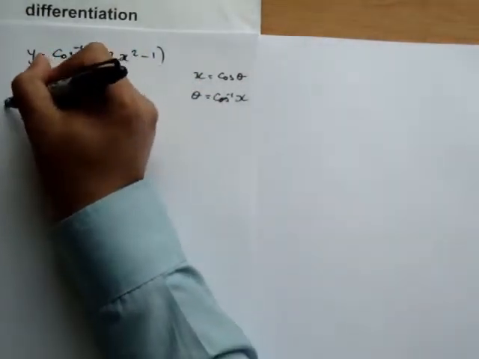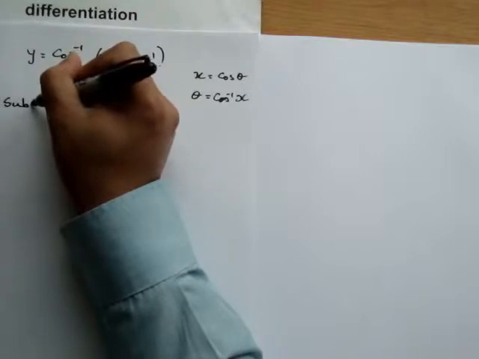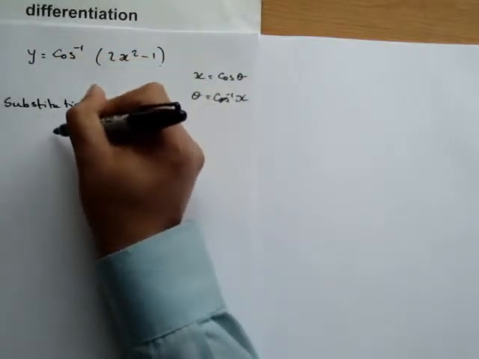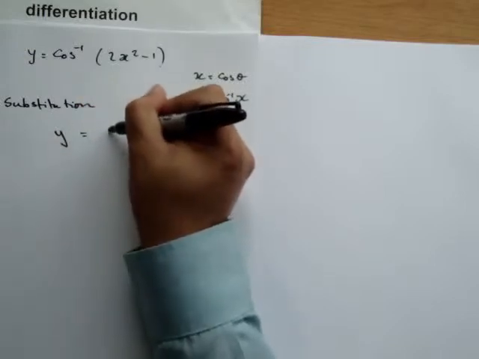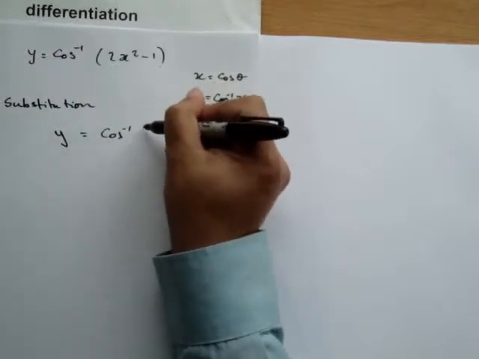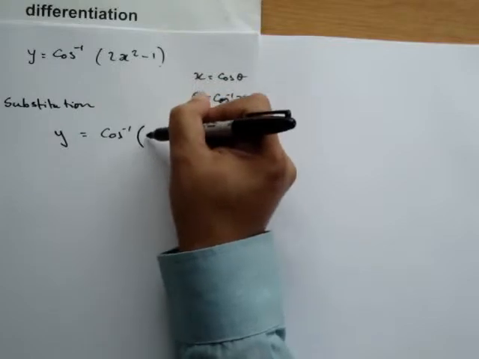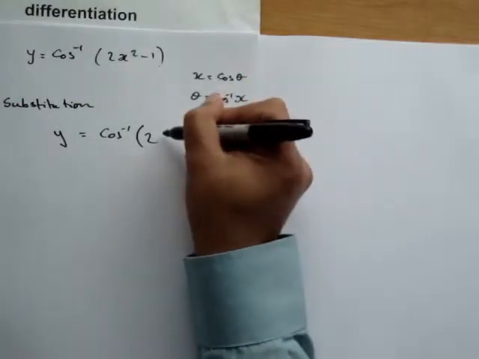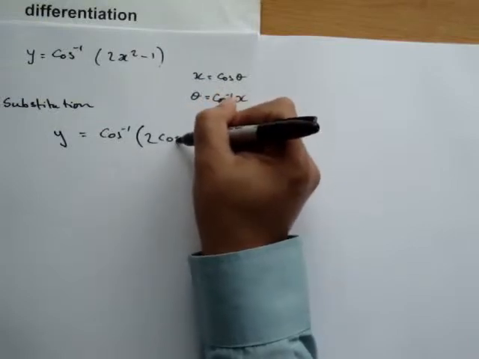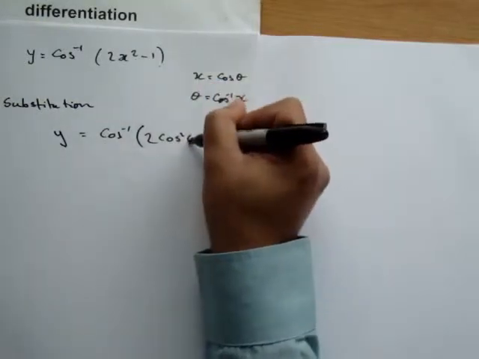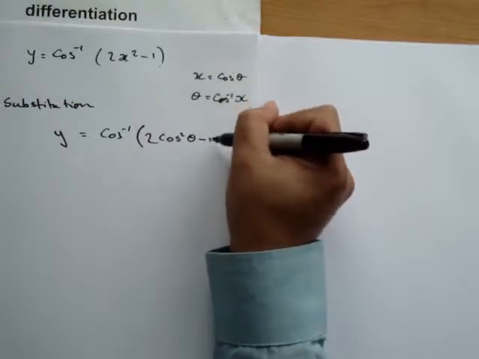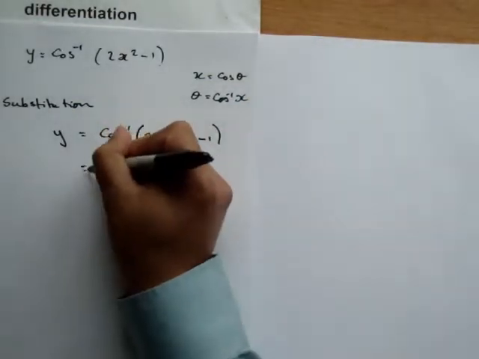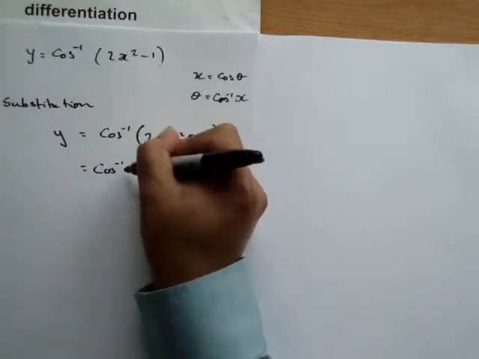Substituting, y equals inverse cos of 2, so the x is cos theta, and it's squared, minus 1. This becomes inverse cos.